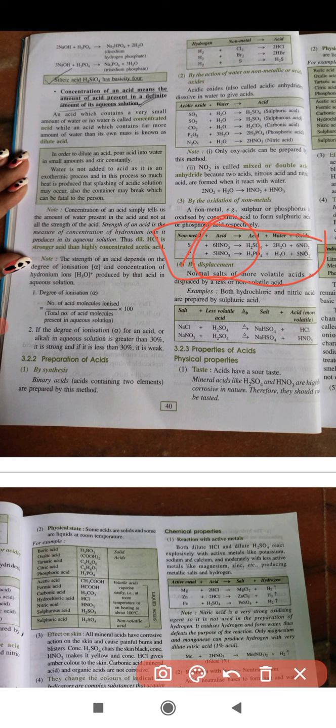Maybe you are thinking, sir, we are preparing an acid and we are using another acid. Yes, because HNO3 here acts like a reagent, which is an oxidizing agent. It will oxidize the non-metals sulfur and phosphorus to their acids. So here nitric acid is an oxidizing agent. After this chapter you have the study of compounds, where you learn about sulfuric acid, hydrochloric acid, nitric acid, and ammonia.